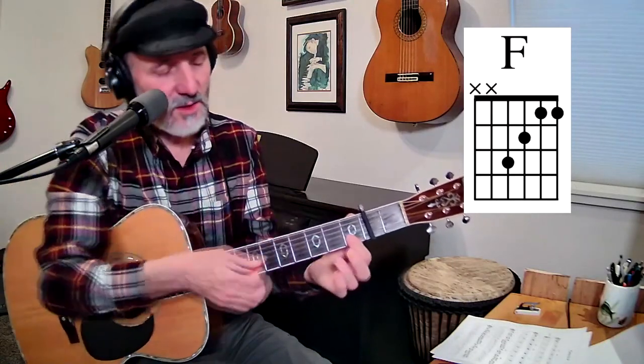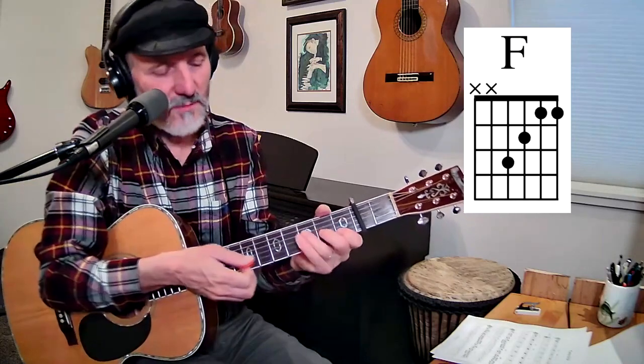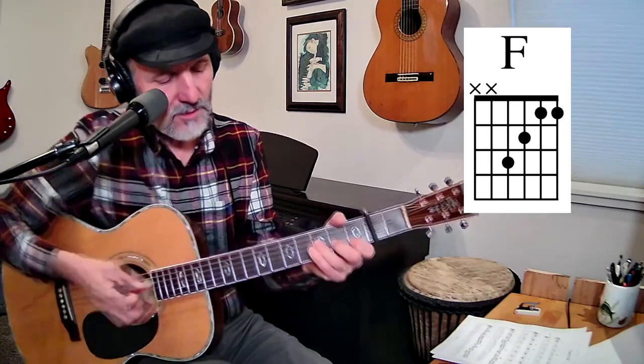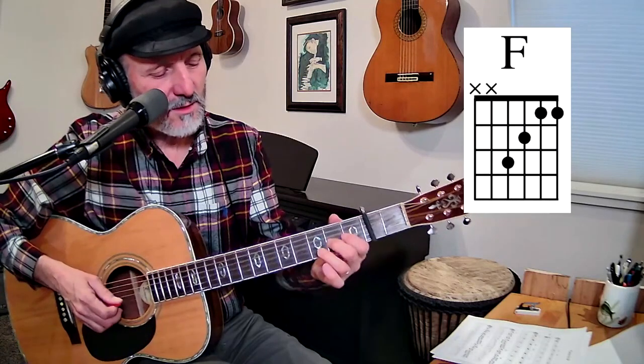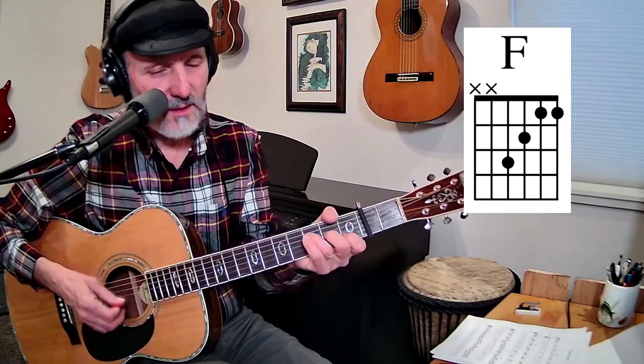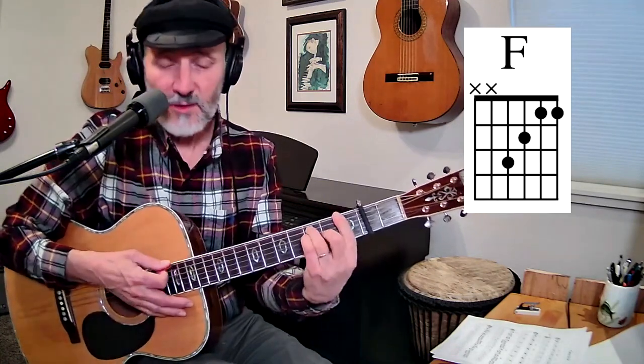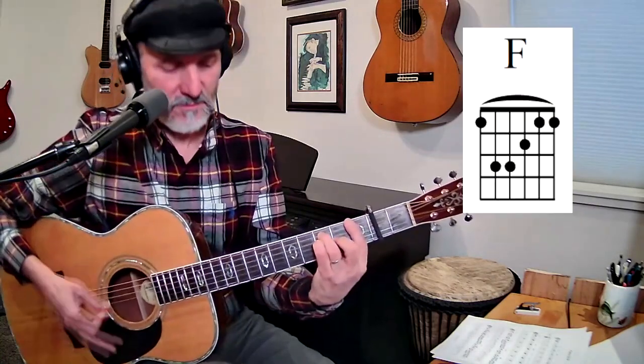If you can't play those two notes together, just play one of them. 3rd fret on the D string, 2nd fret on the G string, 1st fret on the B string. Just play those 3, mute everything else. Or you can play the bar chord, like that. So the chord progression would be C, G, A minor, E minor, F, C, F, G.